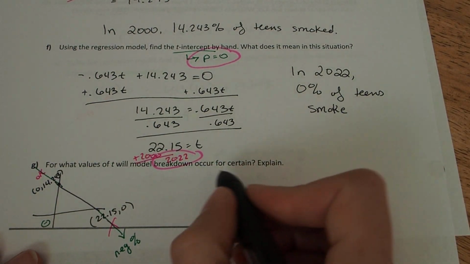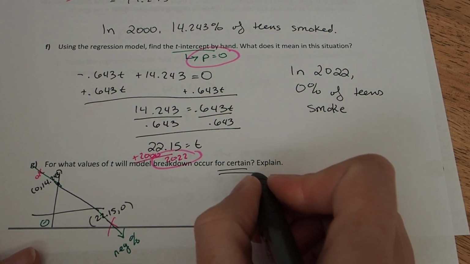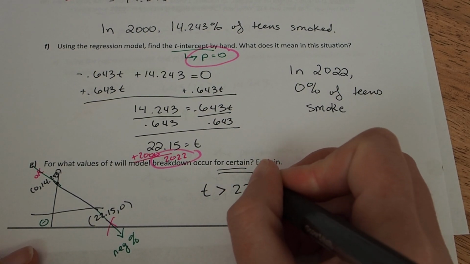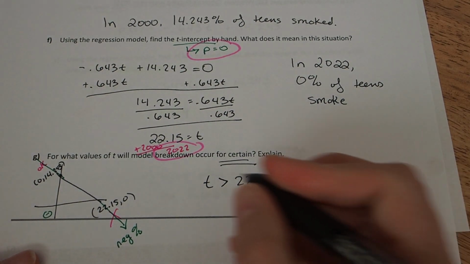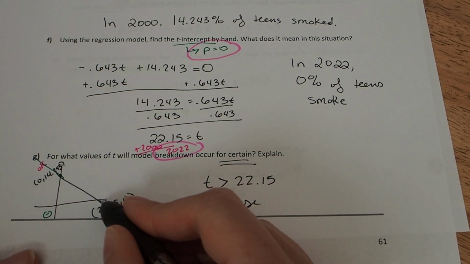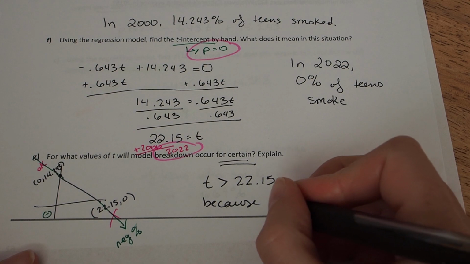So what I can say, which ones are not going to make sense for certain, are T values that are greater than 22.15, because these values immediately will cause negative percentages to be predicted.